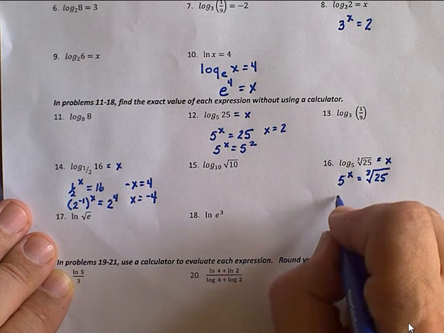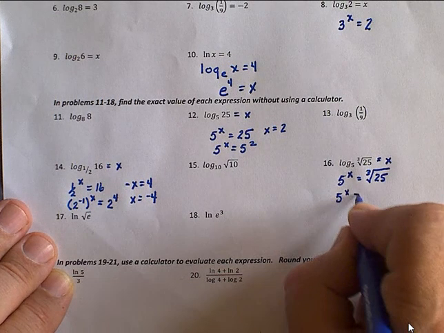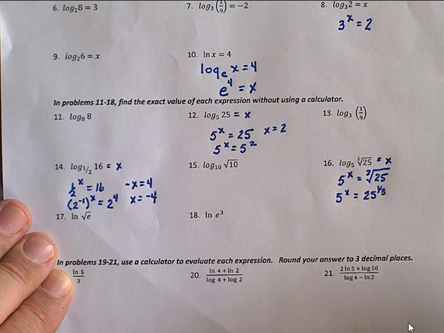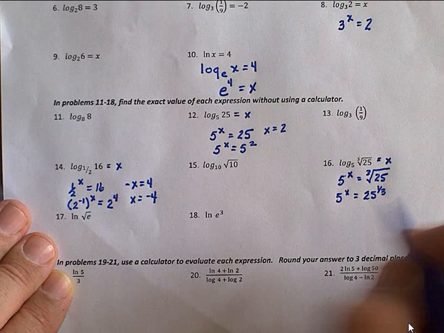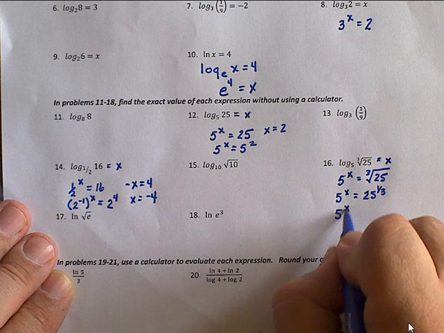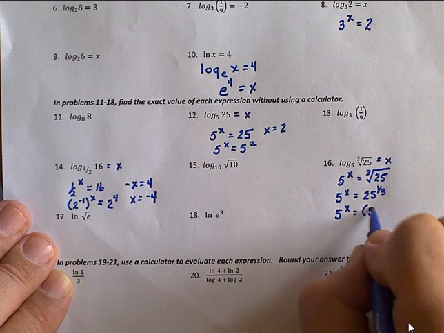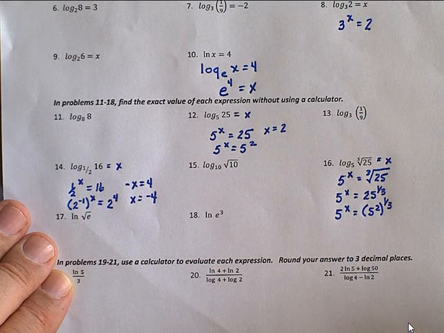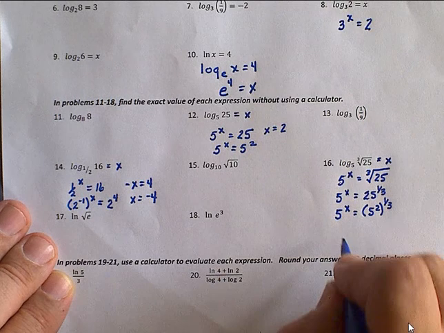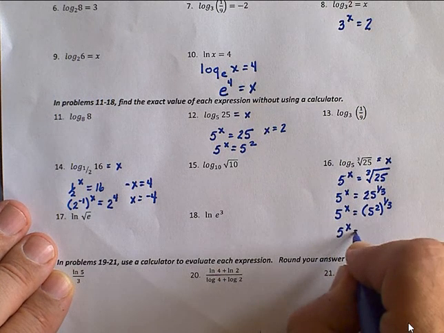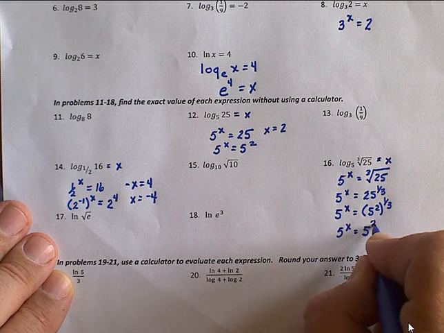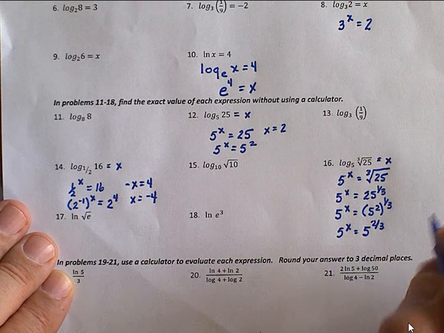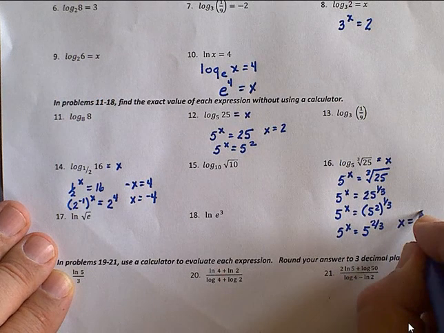That means 5 to the x power equals 25 to the 1/3 power. Change them to have a common base. 5 to the x equals 5 to the 2nd to the 1/3 power. There's the 25 rewritten as 5 squared. And so 5 to the x equals 5 to the 2/3 power when you multiply the 2 and the 1/3. So x equals 2/3.